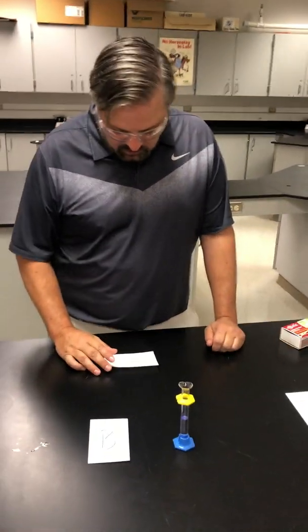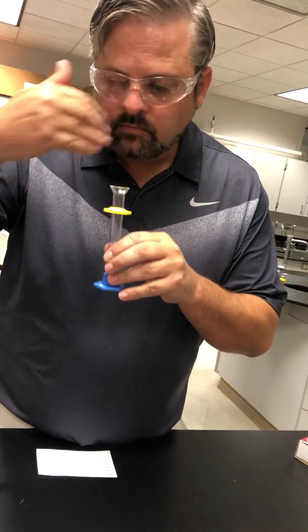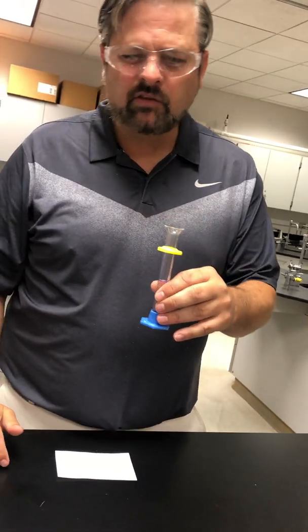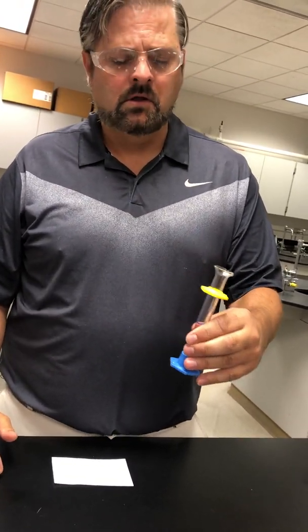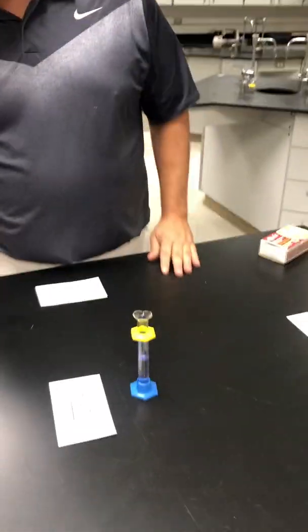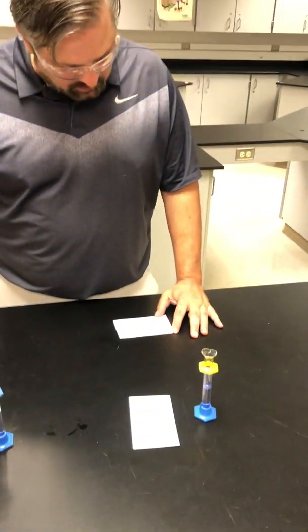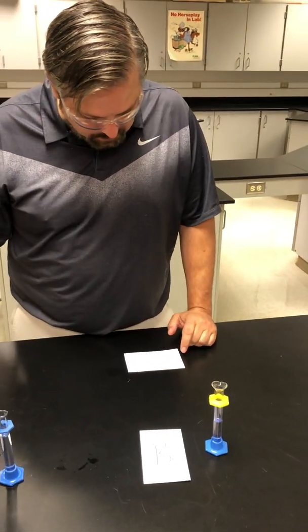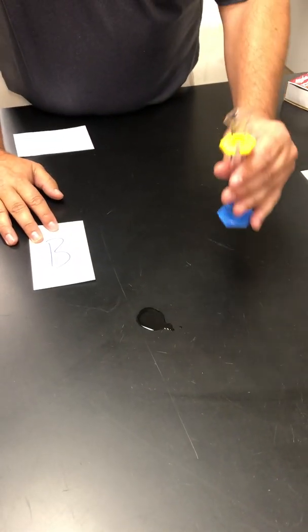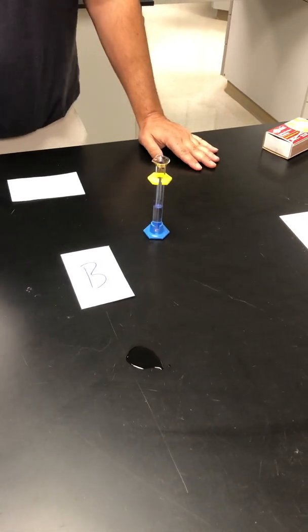All right, so let's look at substance B now. Again, I'll waft and check the odor. Now this one has a smell, it's smelly. So the first one had no odor, and this one has sort of a weird odor. I can't think of a good word to describe it. Let's pour a little bit out. Again, it pours out pretty quickly, so it would have a low viscosity.